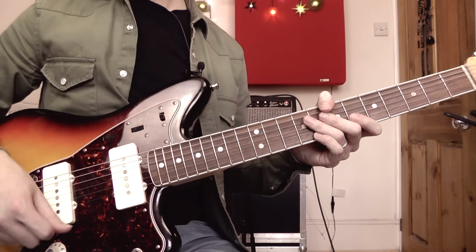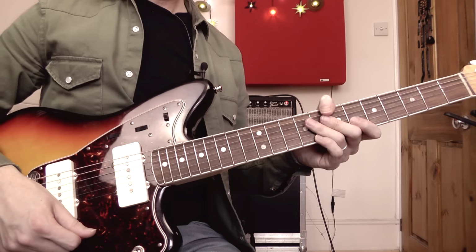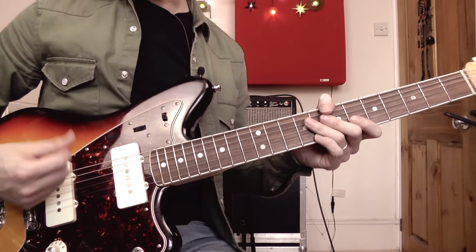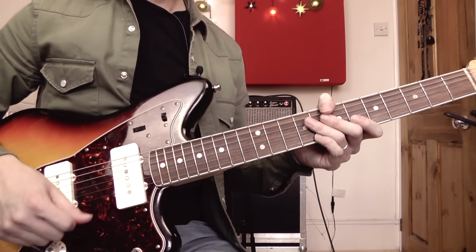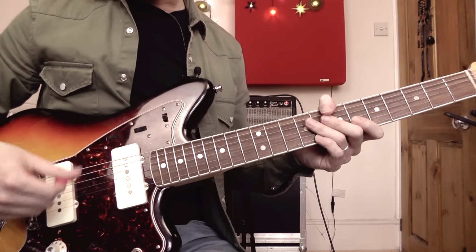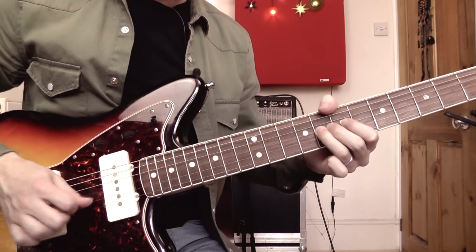Incidentally, as far as the right hand picking goes, I think most of this I'm playing with down strokes of the pick. I think that just creates the right kind of feeling for this song. You can just dig in with all down strokes on those 8th notes. I don't think there's much call for any upstrokes. I might occasionally throw in an upstroke here and there, but for the most part it's all digging in with the downstrokes.